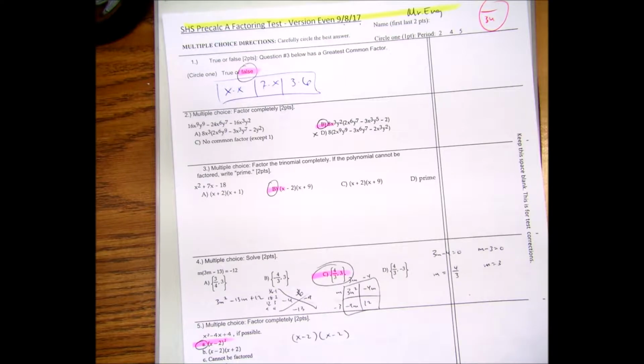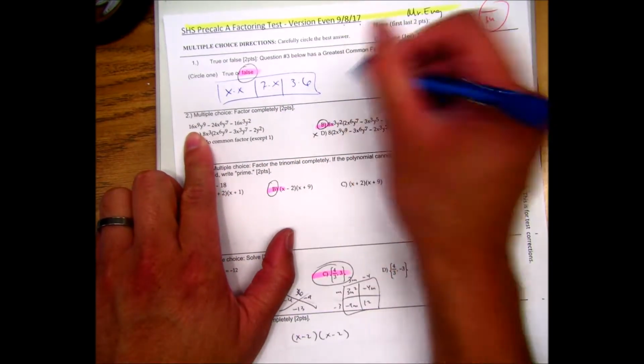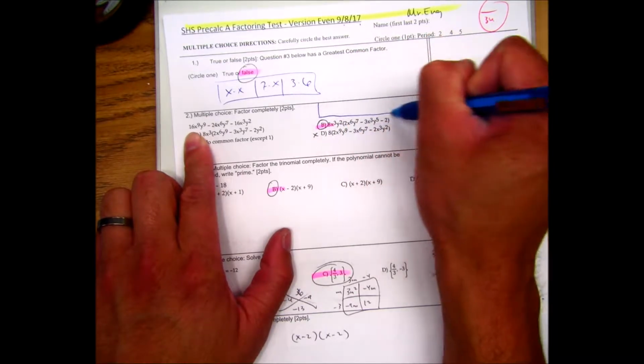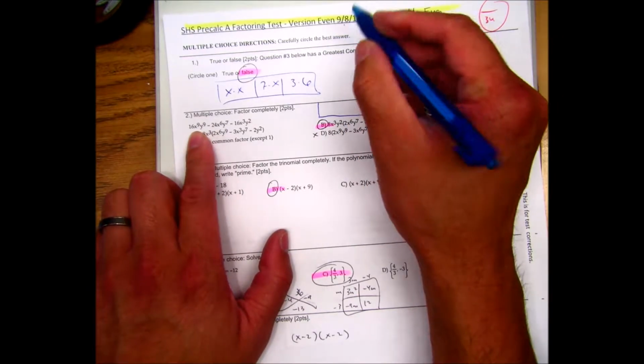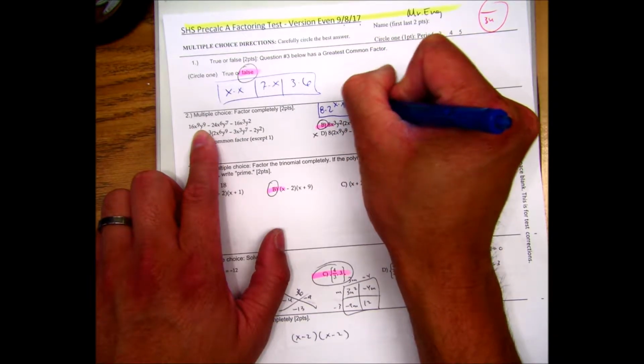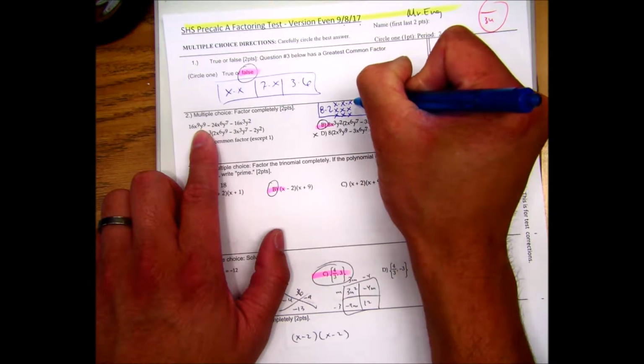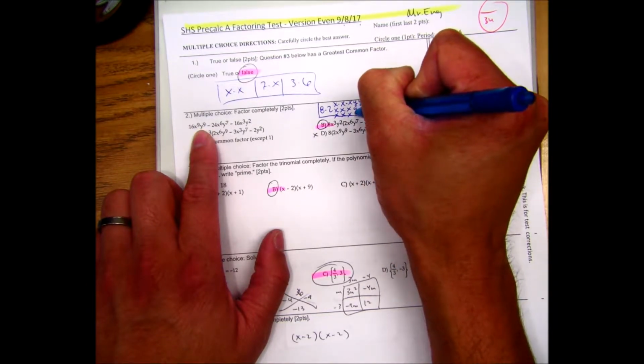Question number 2. Factor out completely, so you can write out the factors if you wanted to. I'm going to have 8 times 2, and then I'm going to do x times x times x. 9x is there, and 9y's.